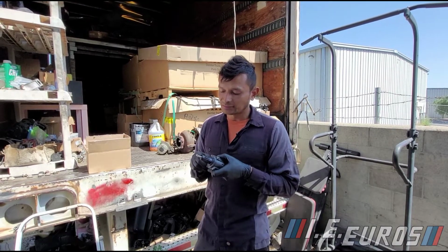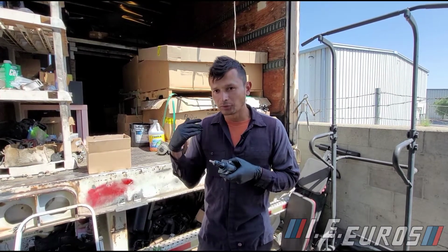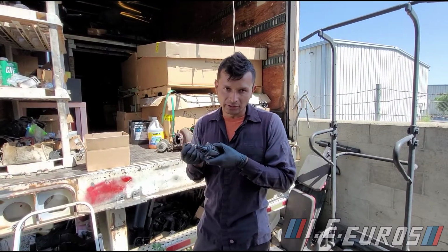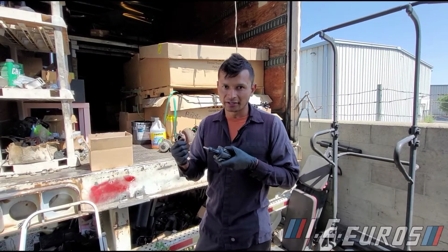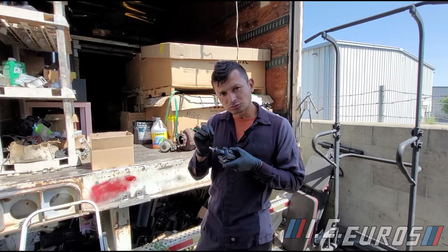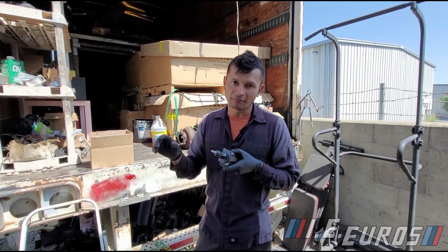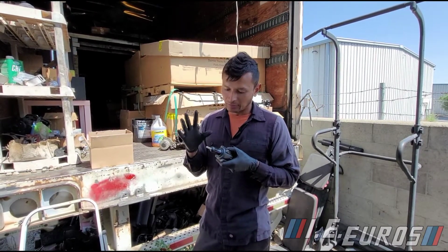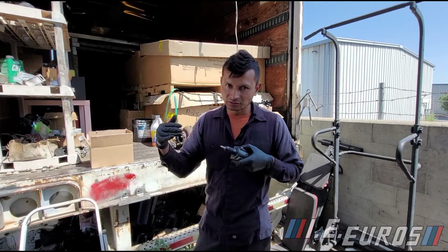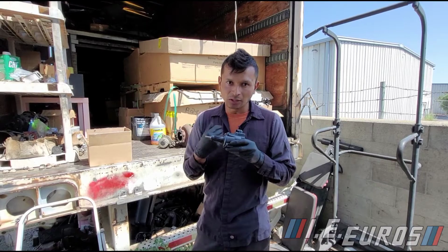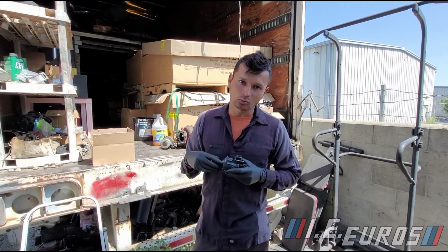In this case, because this one is broken, I believe this actuator was pulling the linkage too hard. So probably we can just return it a little, maybe a quarter of a turn or half a turn. That will be more than enough to release some of the tension of this linkage, because the actuator was pulling too hard, and that could be the reason why the linkage broke.